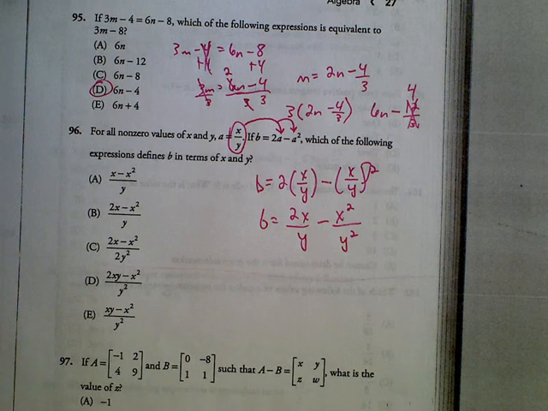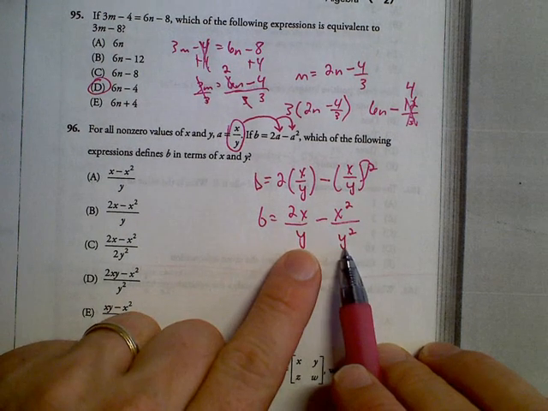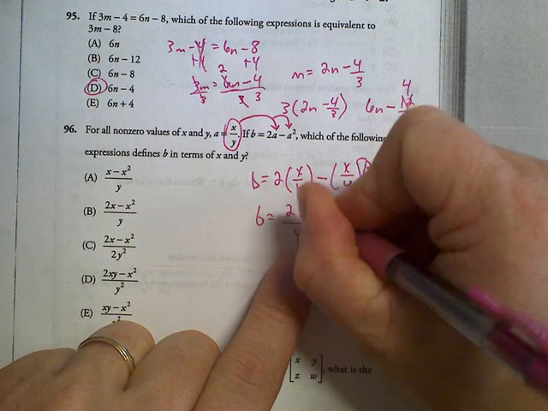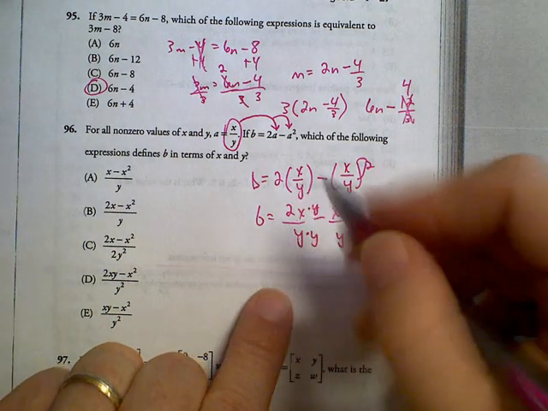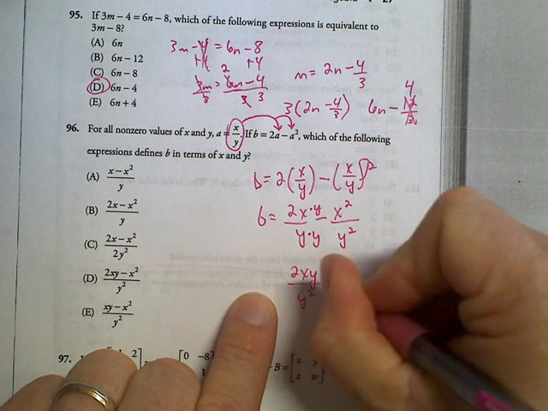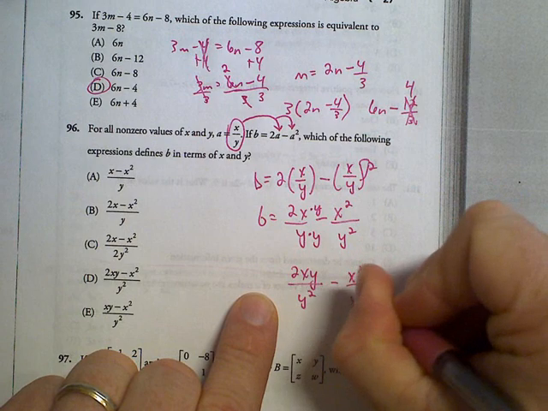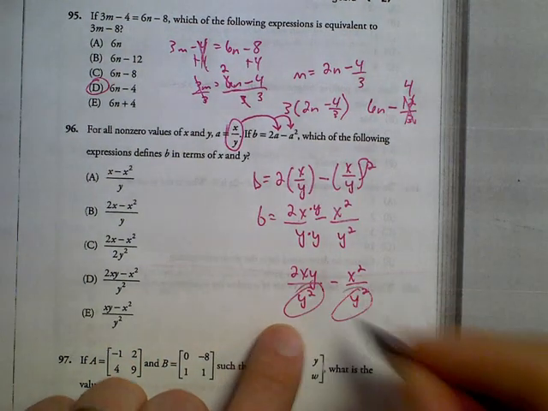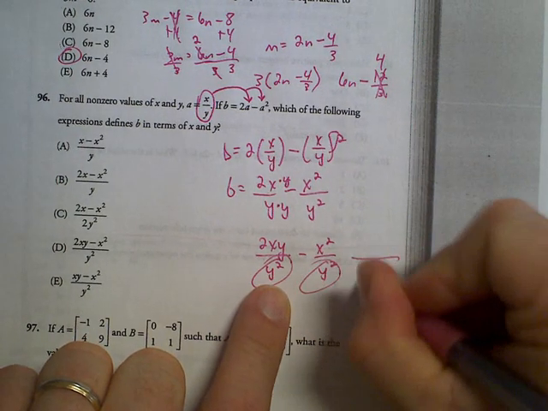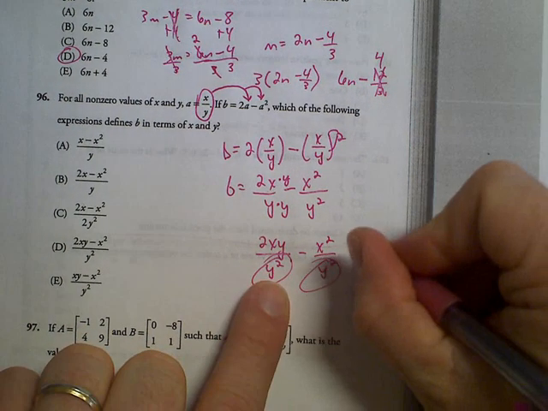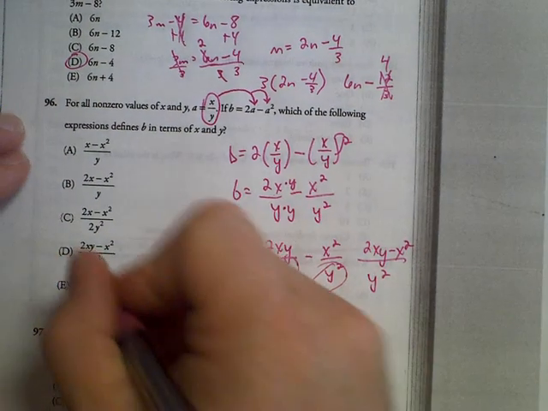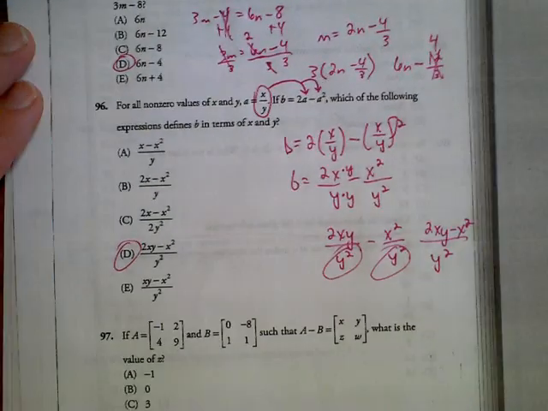So now what I need to do is I need to get common denominators. So I want to multiply this by y and this by y. So this would turn into 2xy over y squared minus x squared over y squared. These are common denominators. If these are common denominators, I can put them together. So this would be 2xy minus x squared. So 2xy minus x squared over y squared is b.